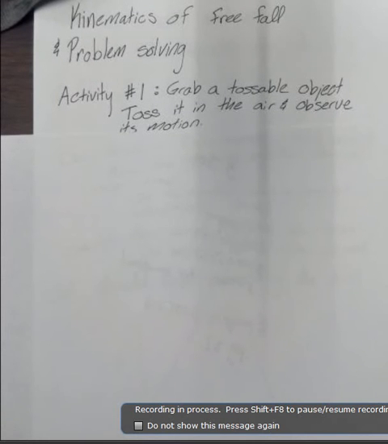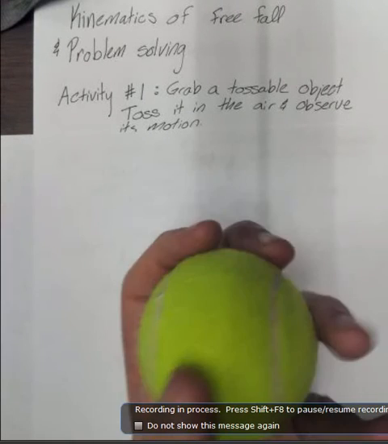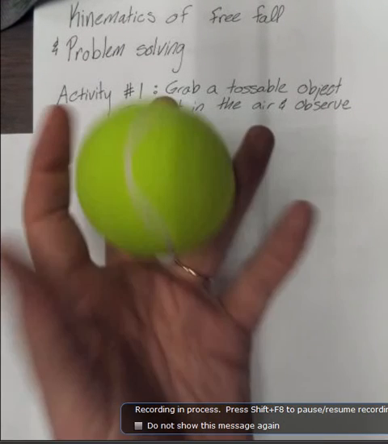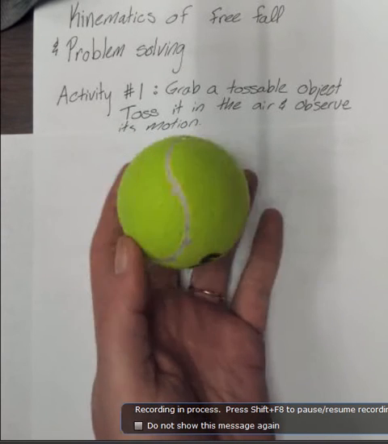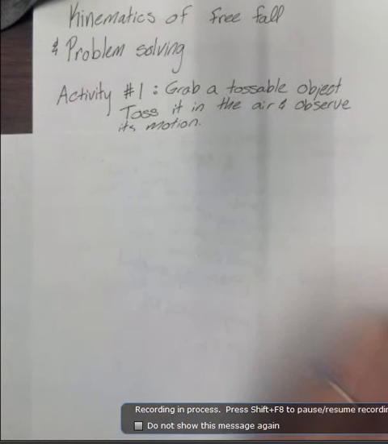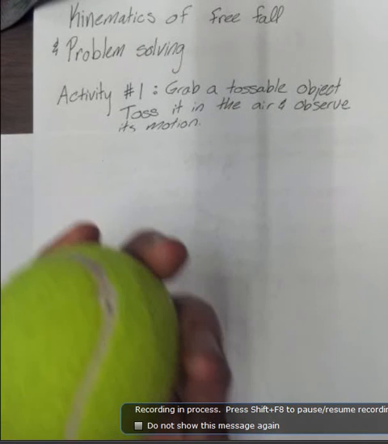So what you're going to do is take the object and toss it into the air a few times. Now, obviously in this example, I can only throw it so high, about 8 inches, before it hits this. So you're actually going to physically toss it a few feet up into the air, maybe up to a meter up in the air. And you're just going to observe its motion.